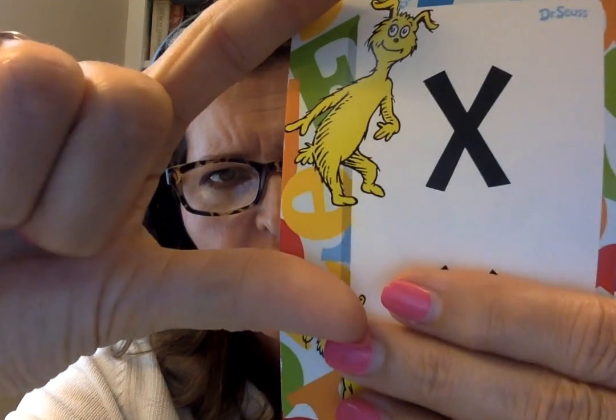X. I see X. And here's where you want to have a card, and you can circle big X on the screen as well as show a card. Big X. X. X. X. Can you say big X? Good job.